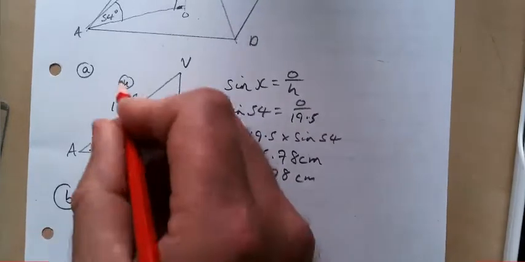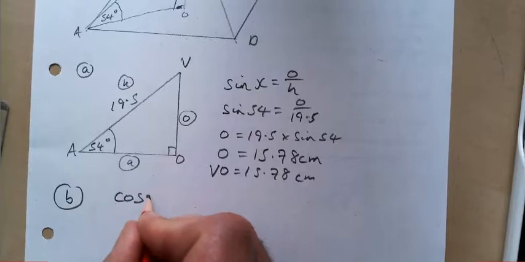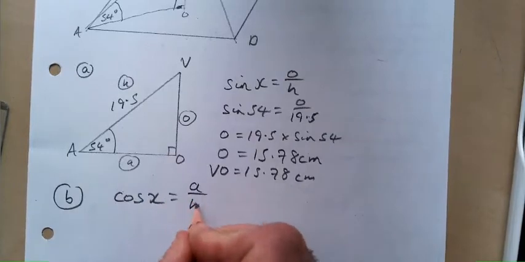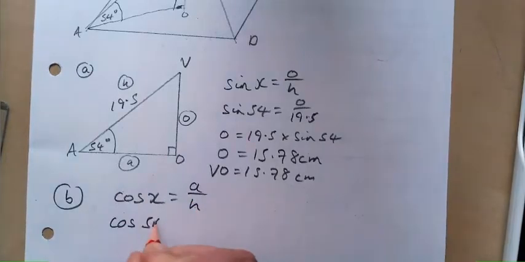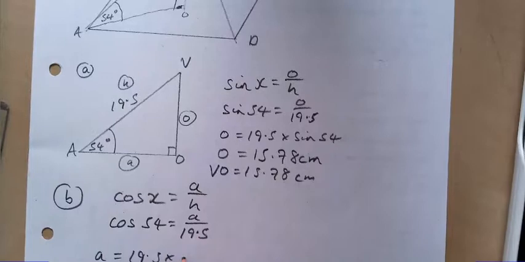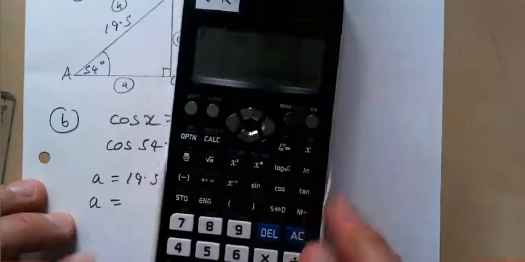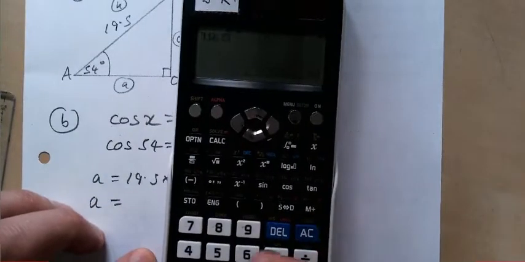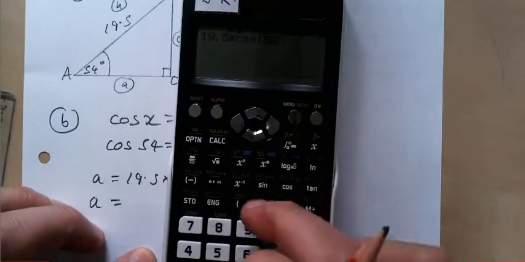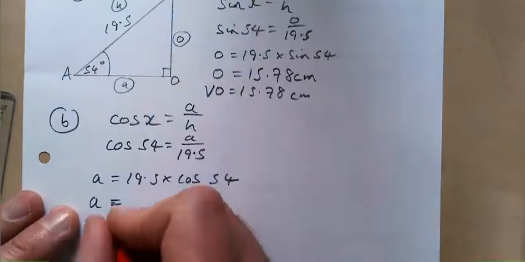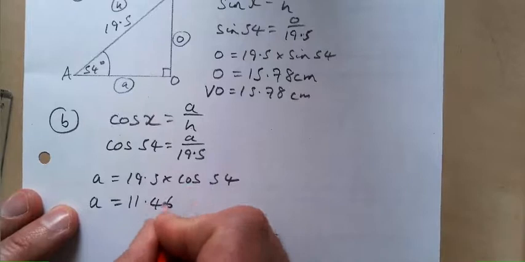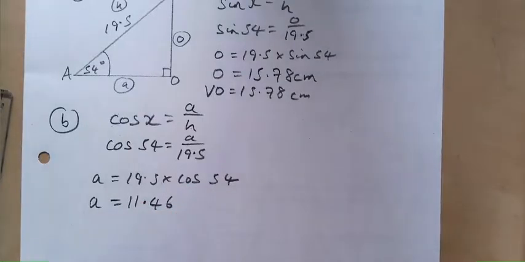So I'm going to use A and H, so it's going to be cos x equals A over H. Cos 54 equals A over 19.5. A is 19.5 times cos 54. I don't know if you can just about see that. I'll move it up a bit. So A that we're looking for is 19.5 multiplied by cos 54, and that gives us 11.46. To three significant figures, it's going to be 11.5.